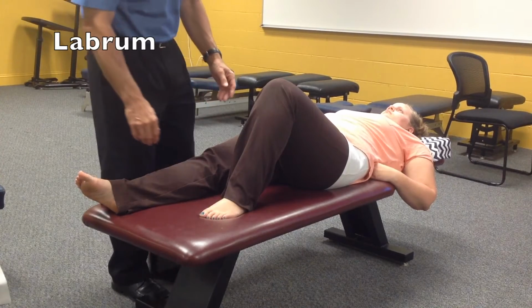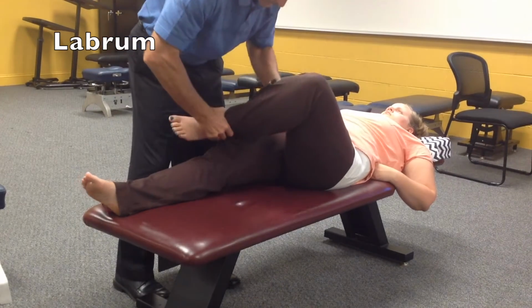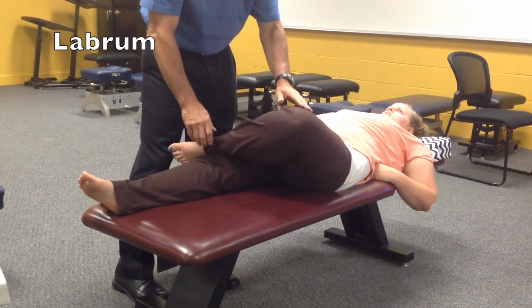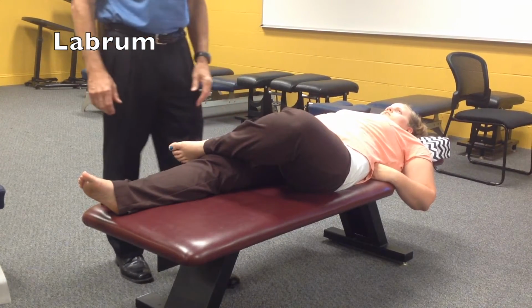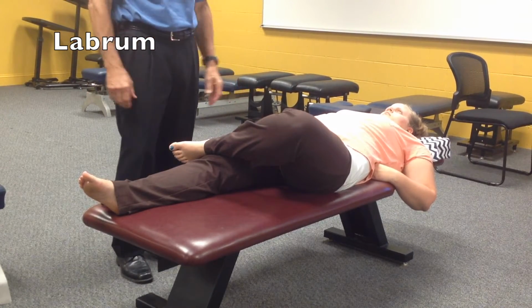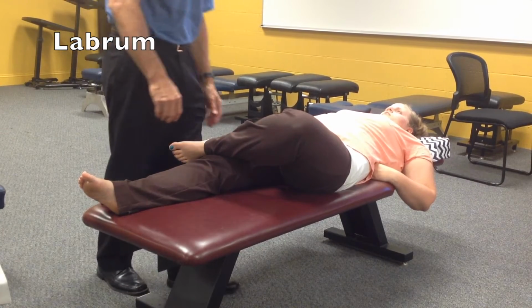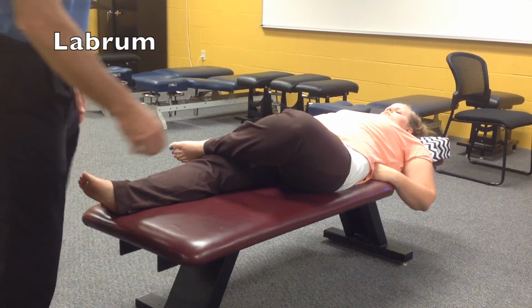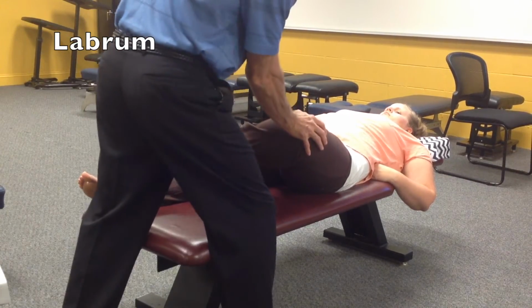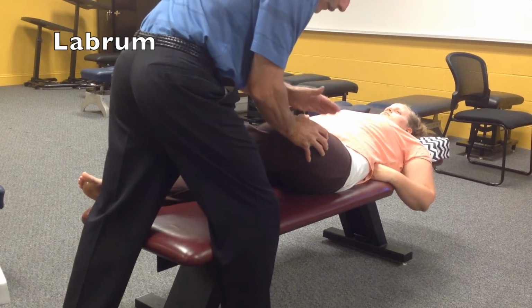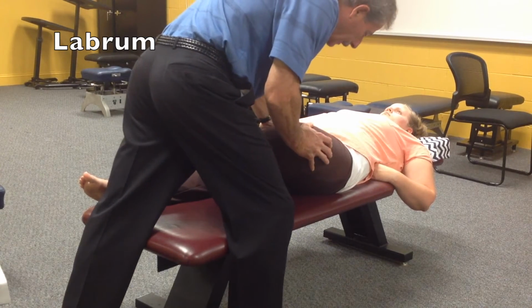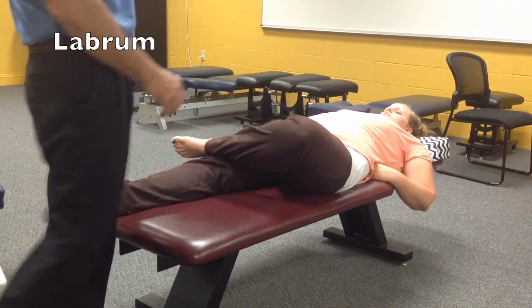If that does not, we're going to abduct and flex and externally rotate, and we're going to ask the patient if that causes them any pain. And if they say yes, again, it's where. If that does not cause any pain, then we're going to push down on the knee, stabilize the opposite hip, maybe add a little pressure actually through the femur into the hip, and see if that causes the patient any pain.